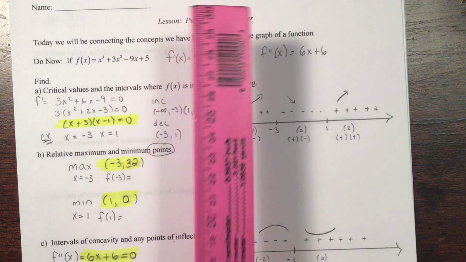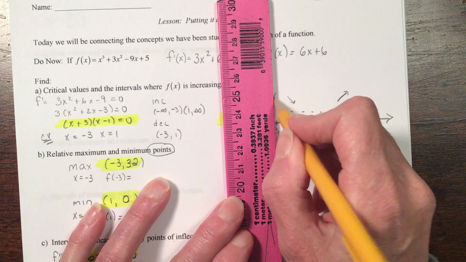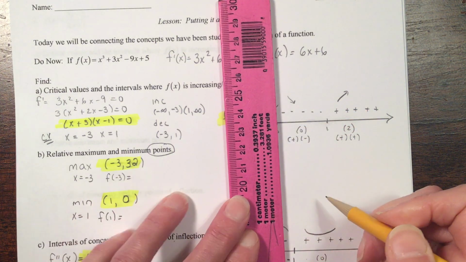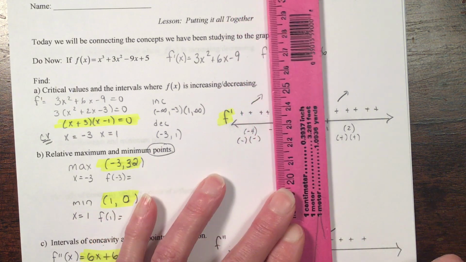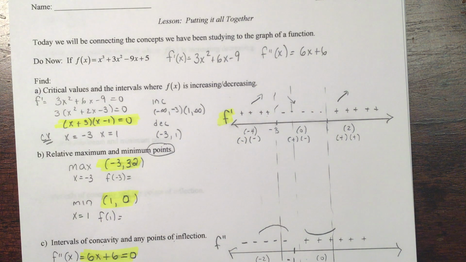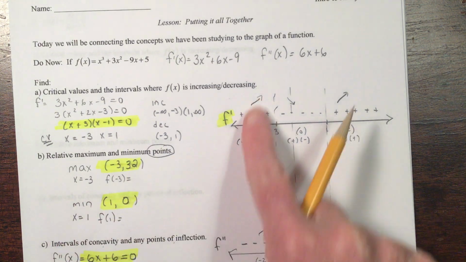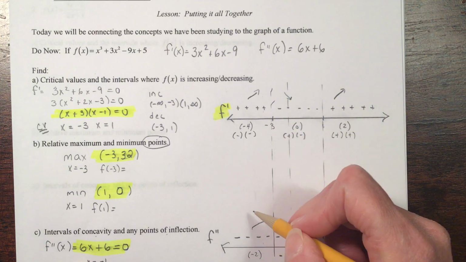I just want to go up top here, and let's break up this grid into some of the important places on this graph. Now, if you look here, when x is less than -3, my function is increasing and concave down.